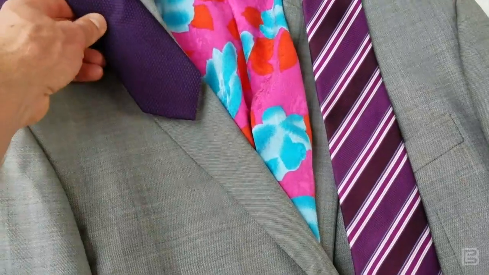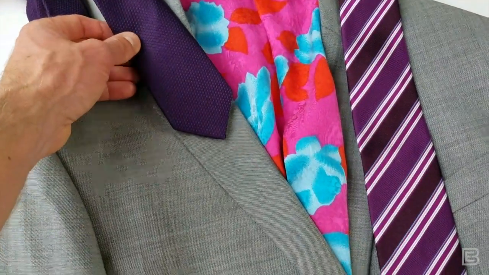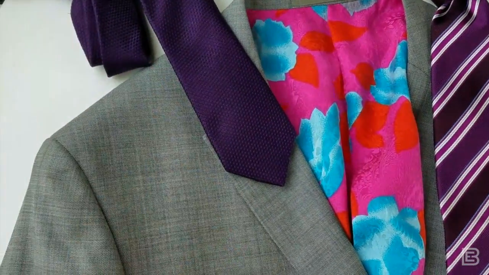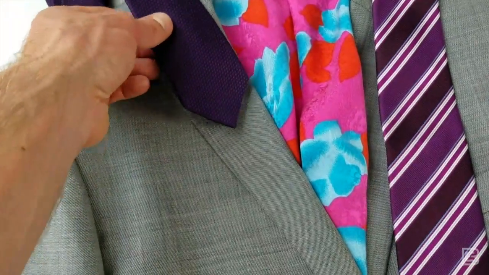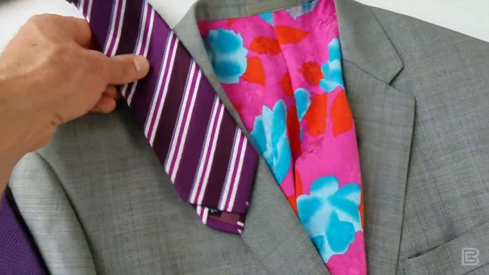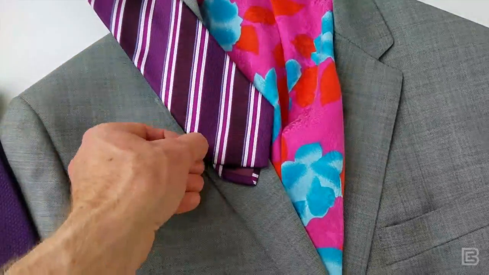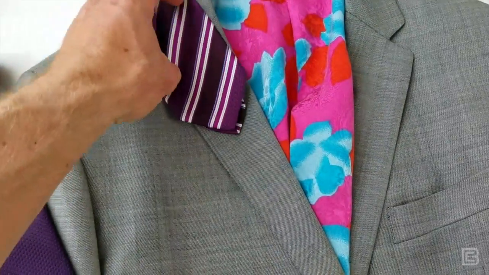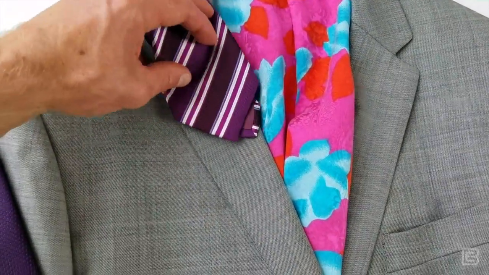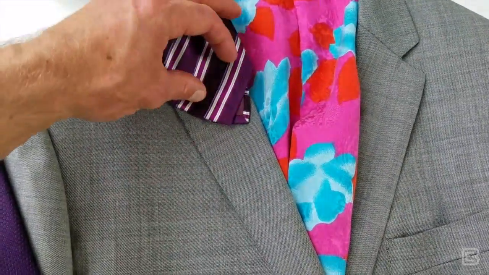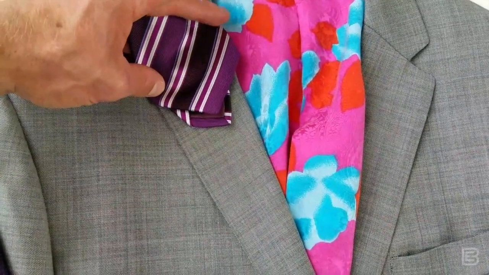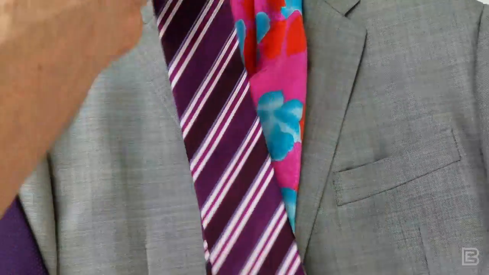So if I were to overlay my purple tie here, what do you think? Pretty darn close, right? This is about spot on, so that tie would certainly work. Now, another one, this stripe tie, how do we look? It's a little bit wider. When we get to the widest point here, we're maybe a quarter inch over. So honestly, I would still wear this tie.